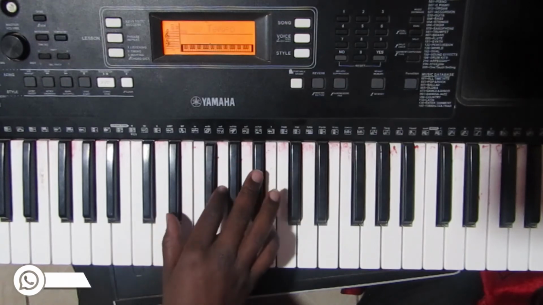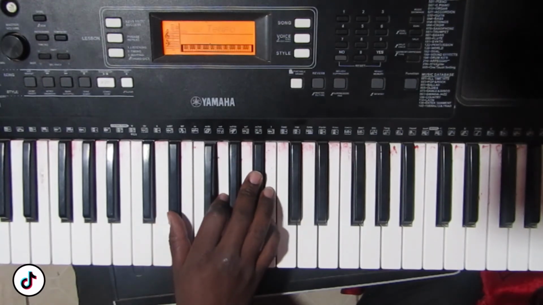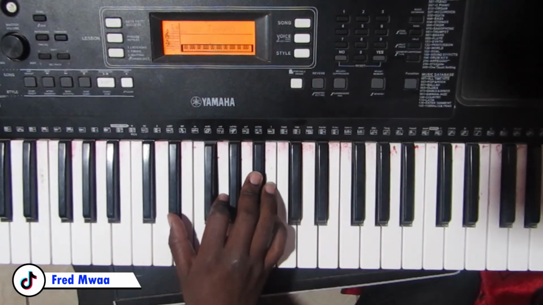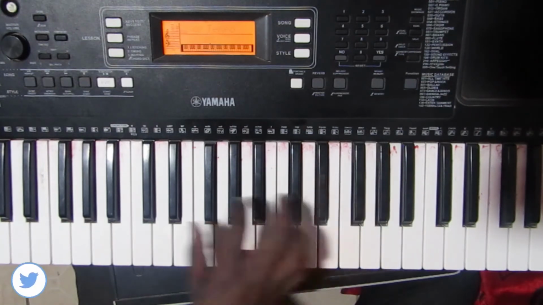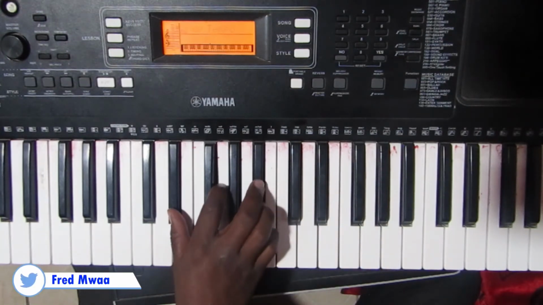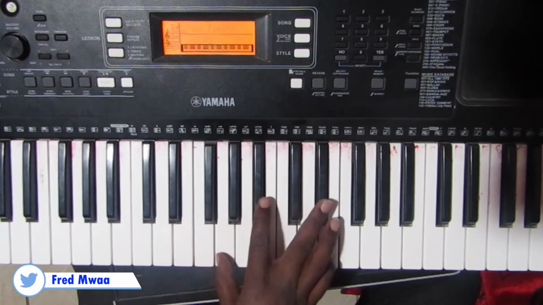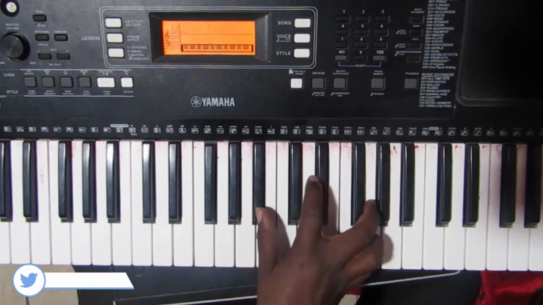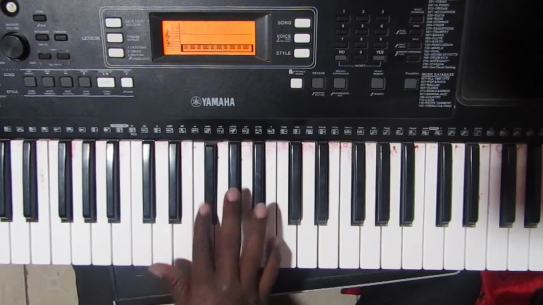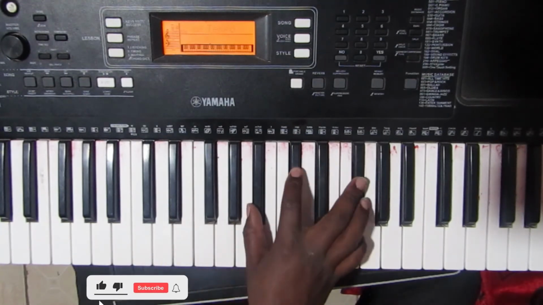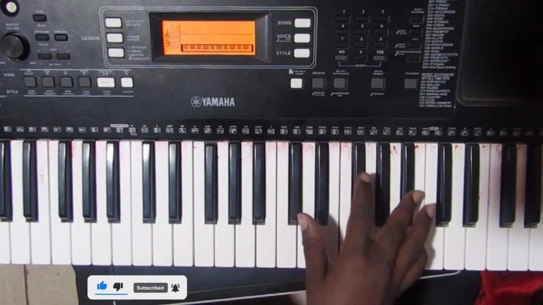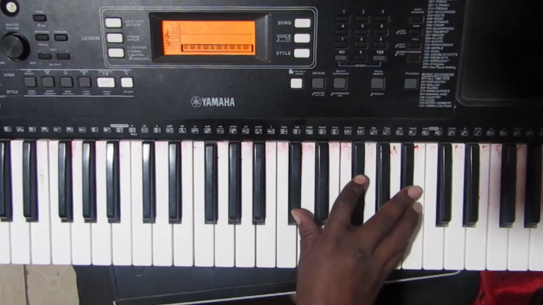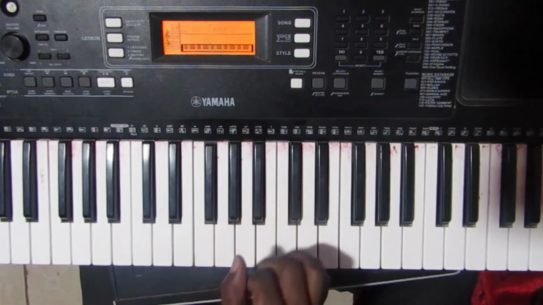We go to D sharp. D sharp, we hold like that. So we are going to take this here. So we go first inversion, second inversion. D sharp, first inversion, second inversion. We go to F sharp, first inversion, second inversion. I hope you are understanding about the inversion.